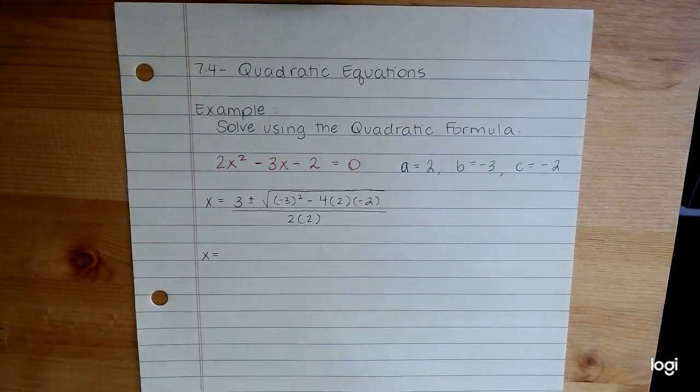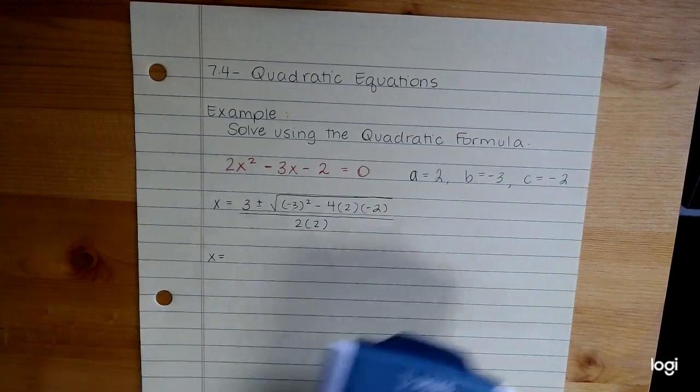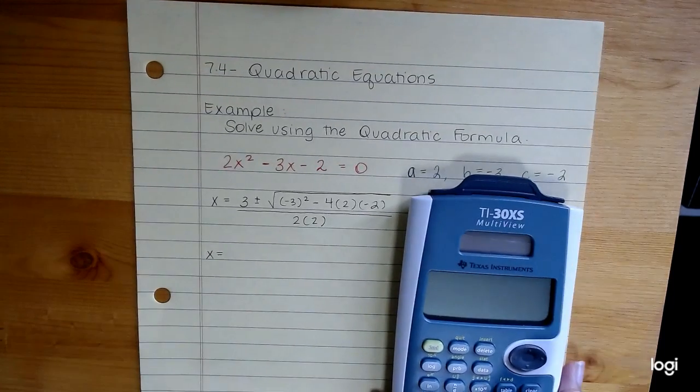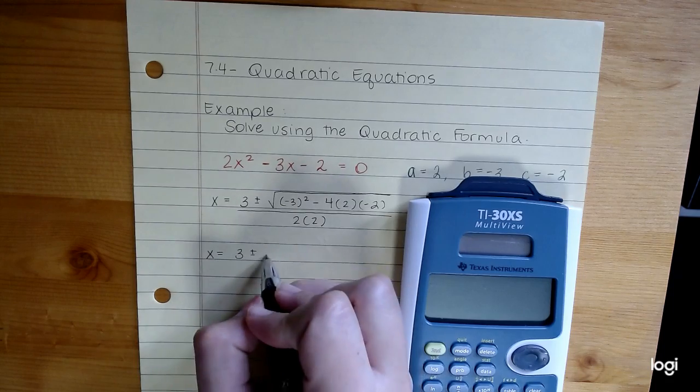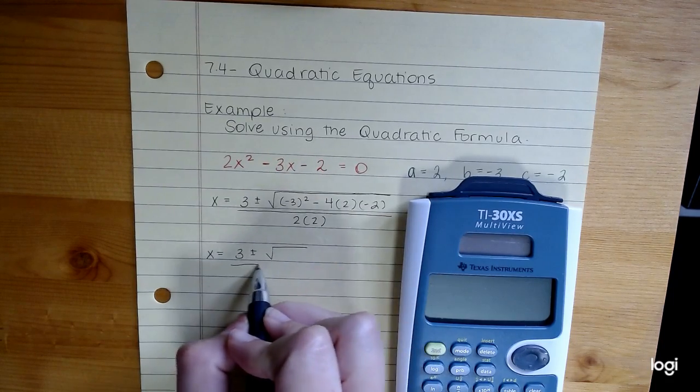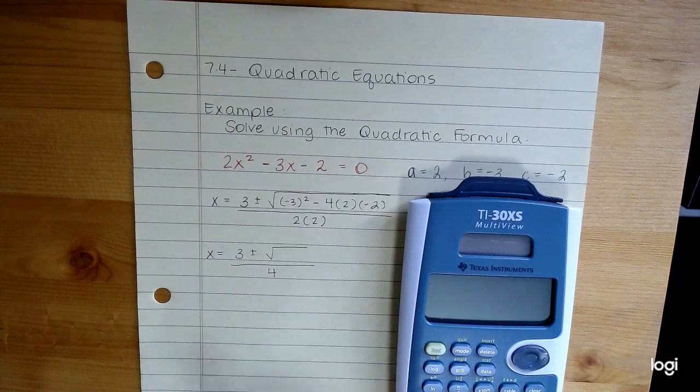So now you know, here comes the work. The real work of that quadratic formula is in our simplifying. So 3 plus or minus square root, all divided by 4, because 2 times 2 is 4.